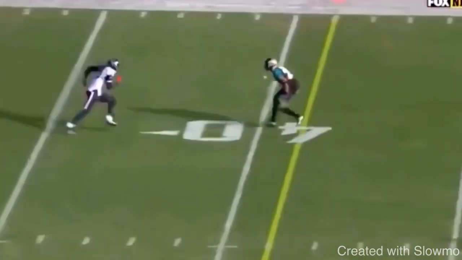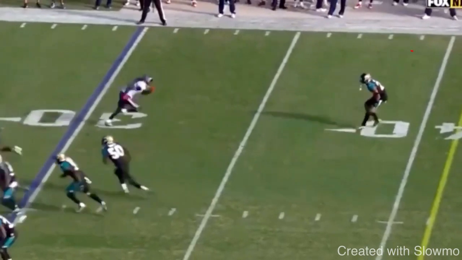Okay, so now, first things first on this fade where we got an outside shade DB. This kind of looks like a double move, but it's not really. If it were an out and up, he would sell the out route a little bit more. So before anybody thinks that, this is more of just a vertical set, and that's what we call this. So the second way to run a fade versus an outside shade DB is I have to threaten him outside and take this inside release. Okay, so let's watch this full speed.